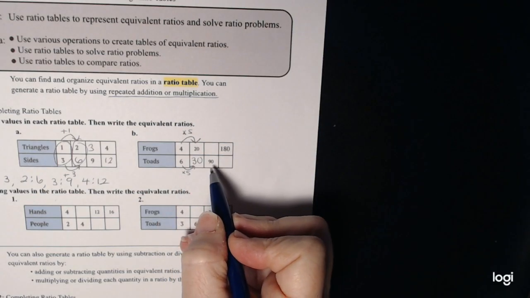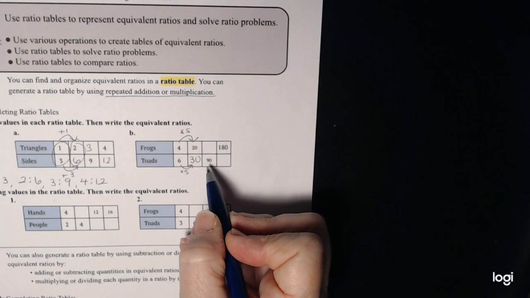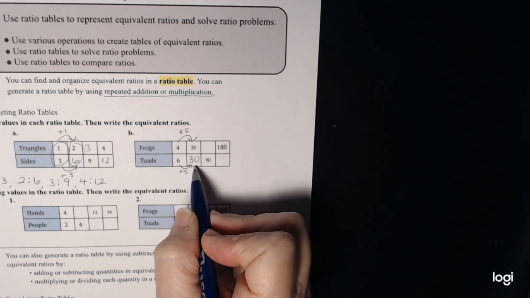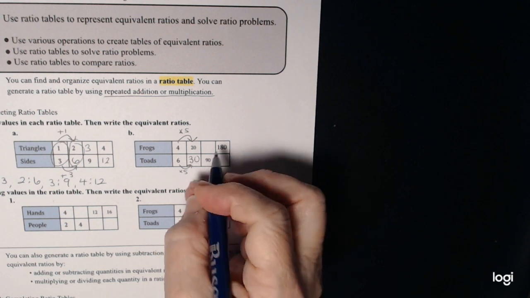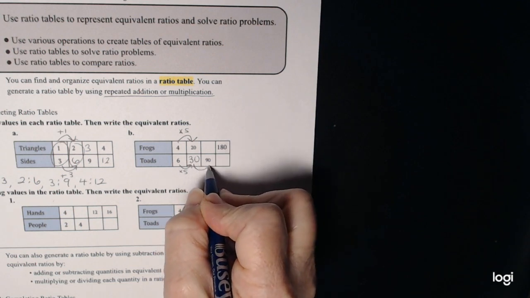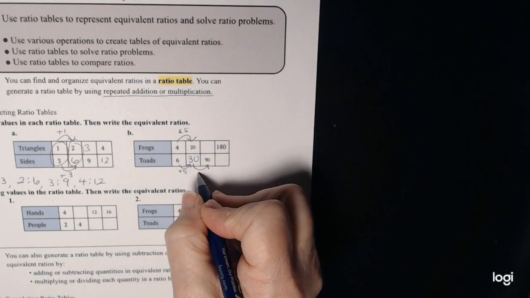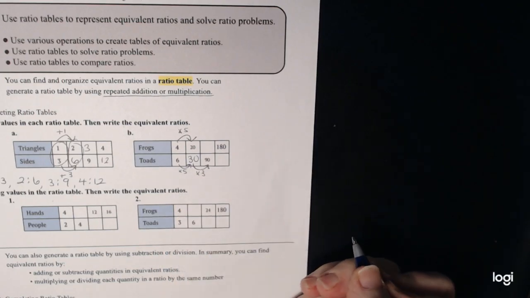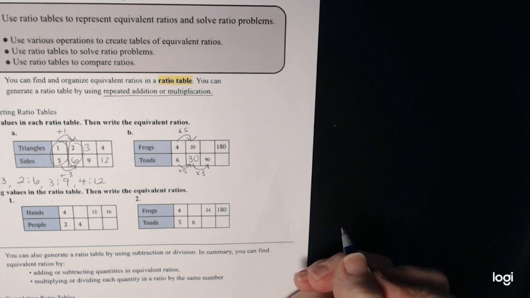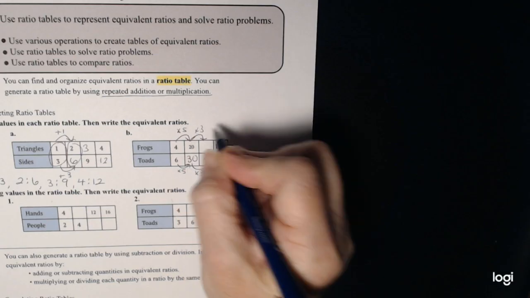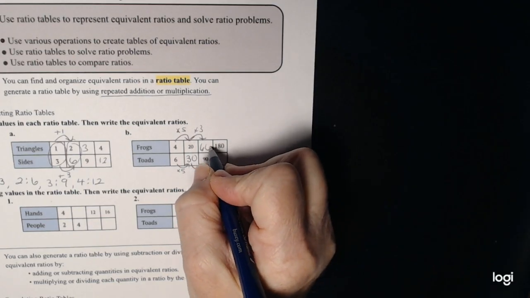Next we have here a 90. Now we can do 2 things. We can either start from the 6 and go all the way to the 90, or let's just look here at the 30. This one will work easily. Let's see, 30 times what is 90? 30 times 3 is 90. So then we have to do the same thing on the top. 20 times 3 is 60.